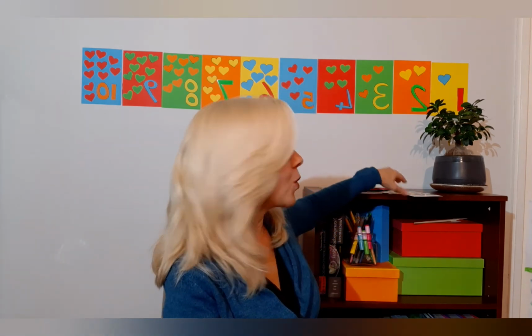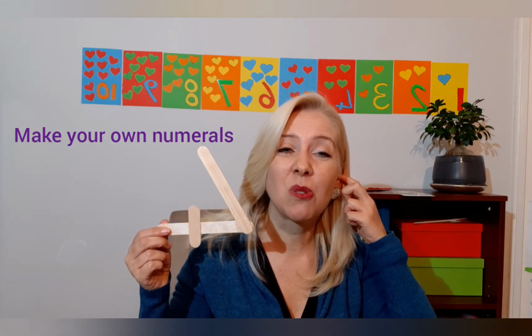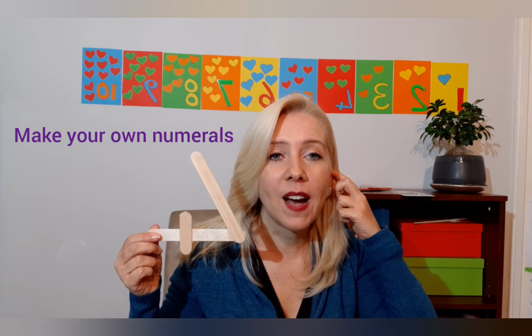So I've just made these, there's the match, using normal popsicle sticks. Or you can make your own numerals by using craft sticks or even just normal sticks that you find outside or in the park. Or you could make a treasure hunt, for instance. So when you give your child a treasure map, and also in the areas where they need to look for clues, number those to help them get used to what the numerals look like.